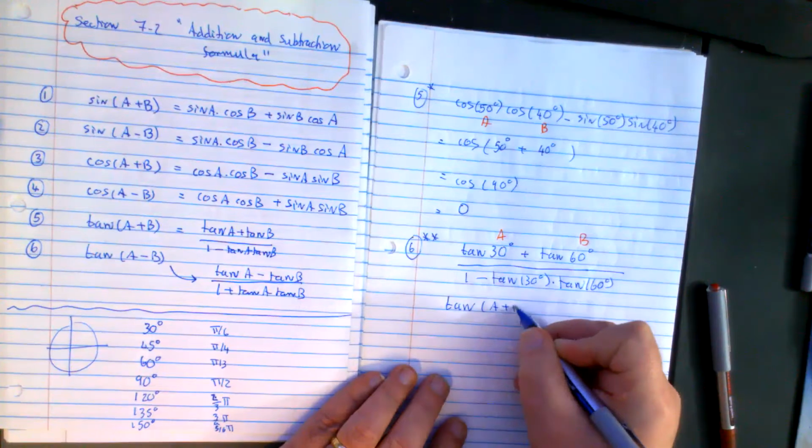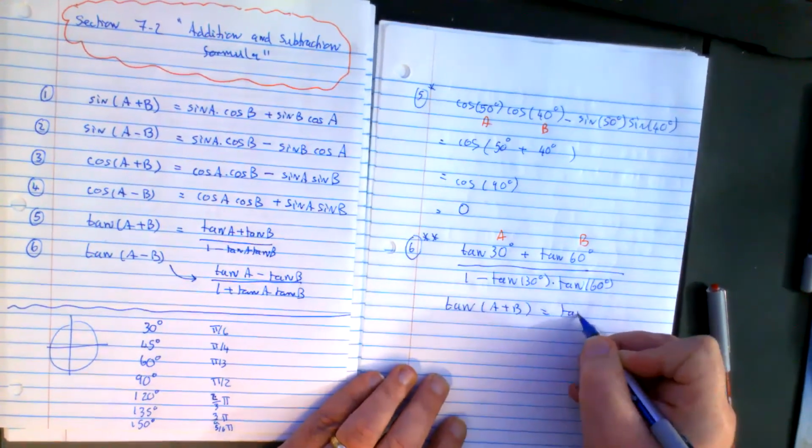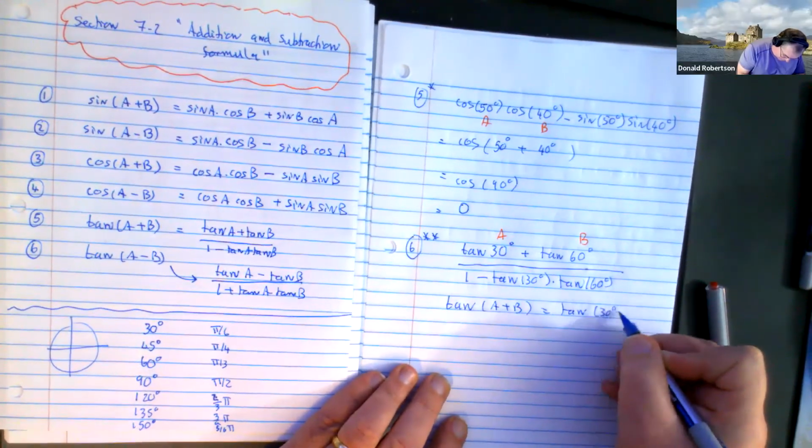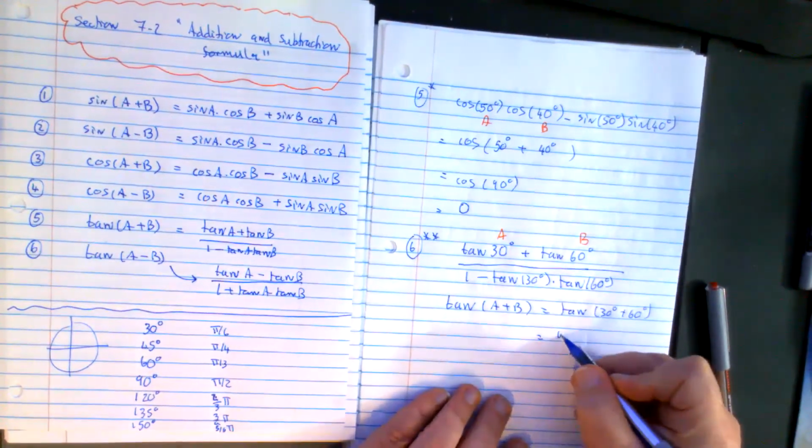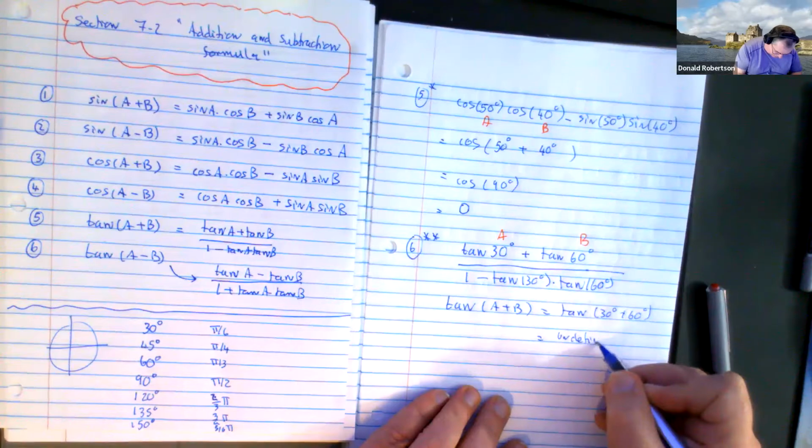So wouldn't it just be the tan of 90, which is equal to 0? Sorry, yeah, undefined technically. But that's okay. That's what the answer is. It's undefined.